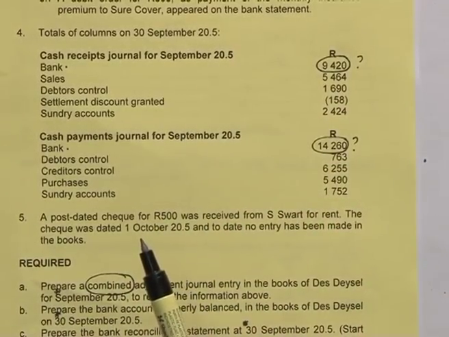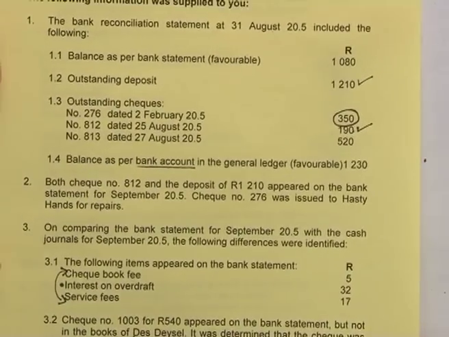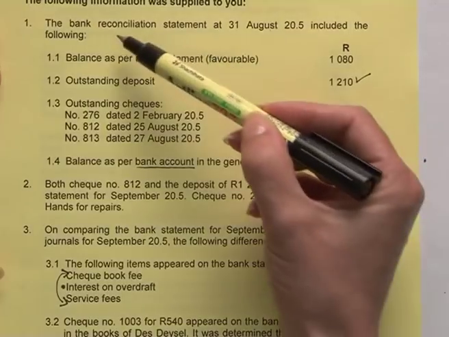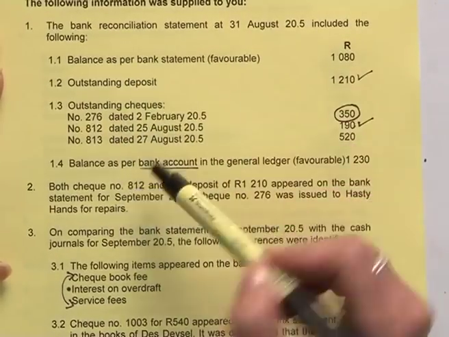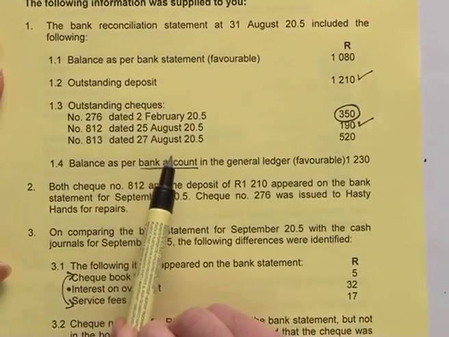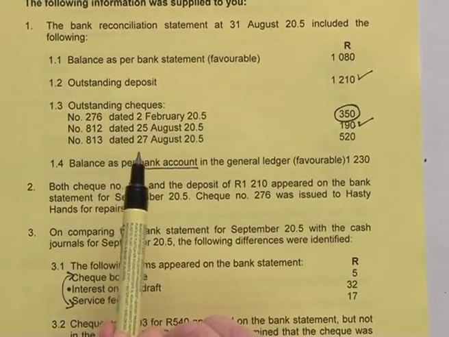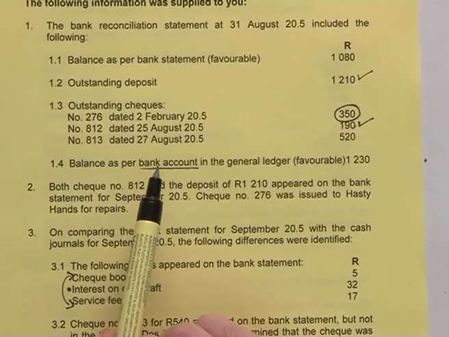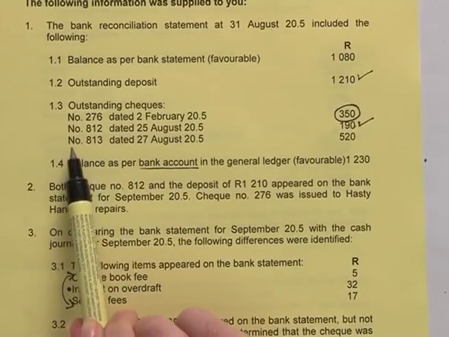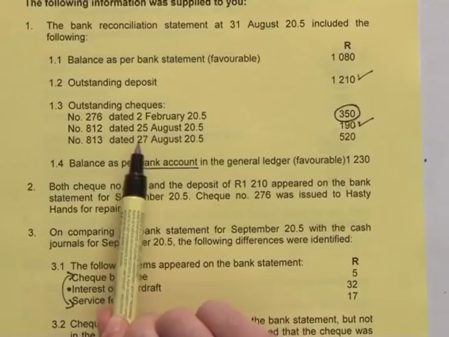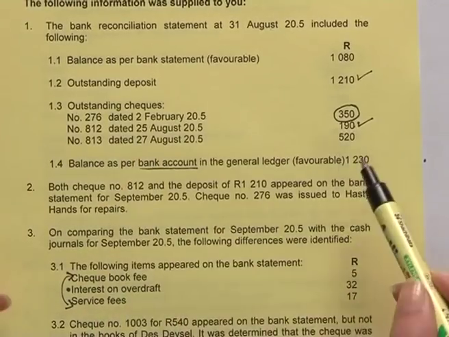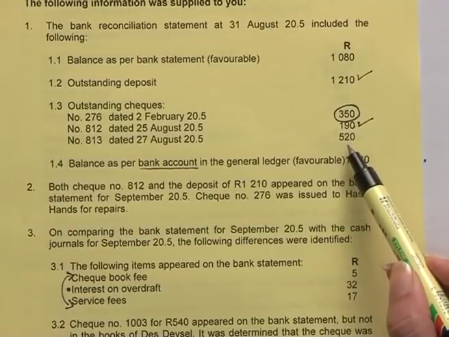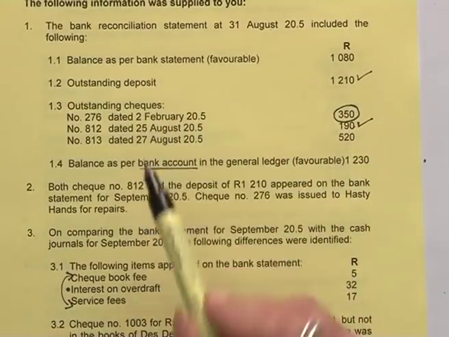We just quickly need to run through last month's bank reconciliation statement to make sure that all the items that were outstanding in the bank's records have now been entered, and if not, then they will have to appear on the bank reconciliation statement again. Now check number 813, which is still a valid check because it's only dated 27 August, of 520 Rand, was in last month's bank reconciliation.